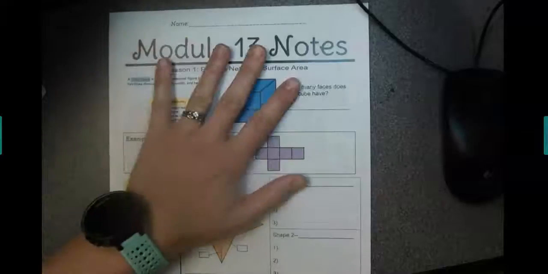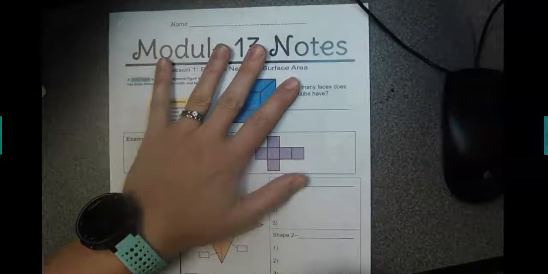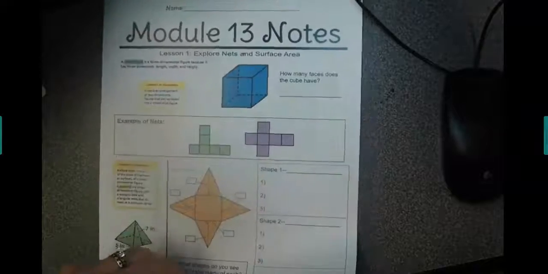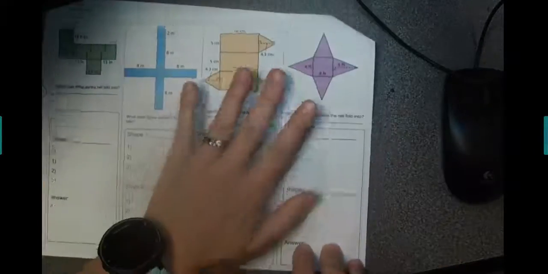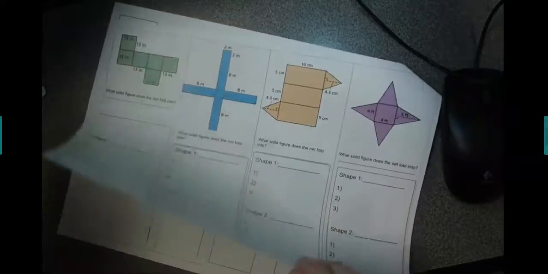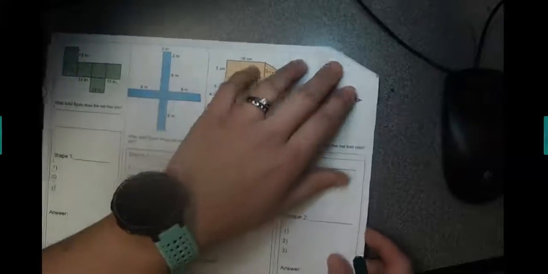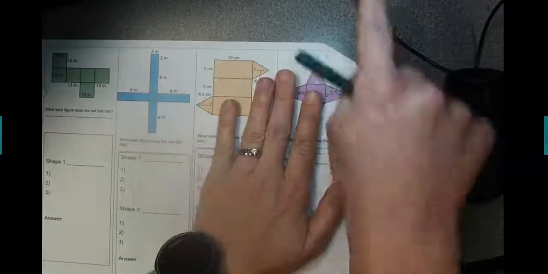Hey guys, so we're in this. Someone should have passed your folders out to you. We are opening up to this point right here. This should be done, and this should be done. If it's not, you need to copy notes from someone. And we're going to be looking at these two problems right here.